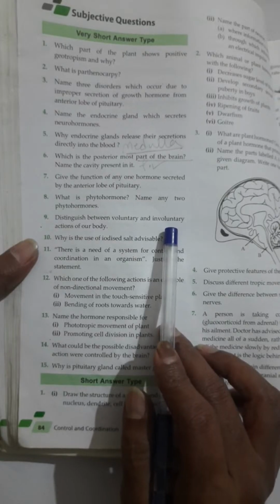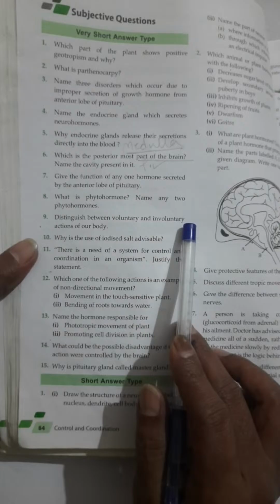Respiration. The actions which are not under the control of our will are called involuntary actions. Fine. Let us move towards the next question.